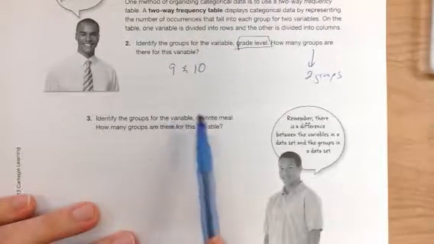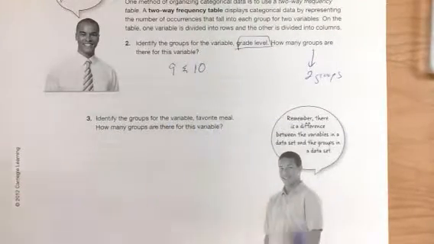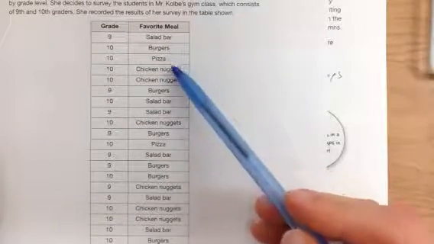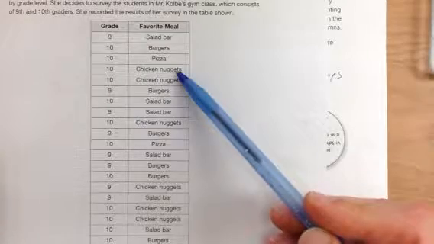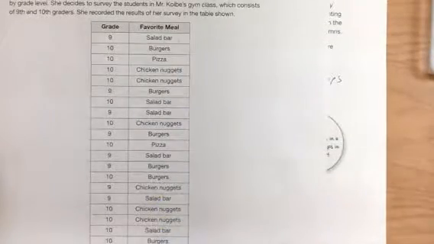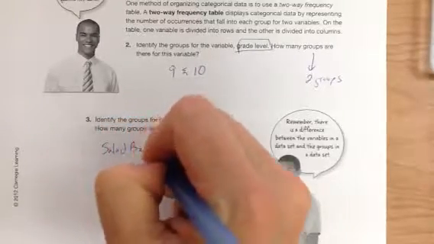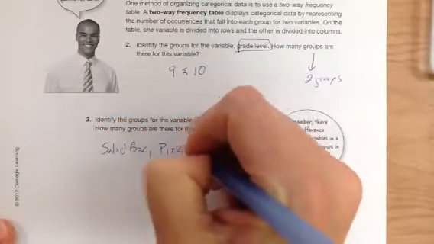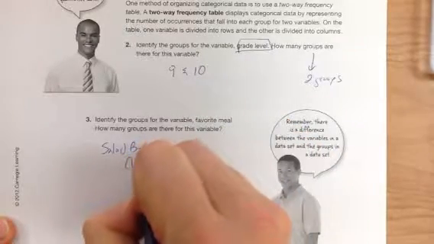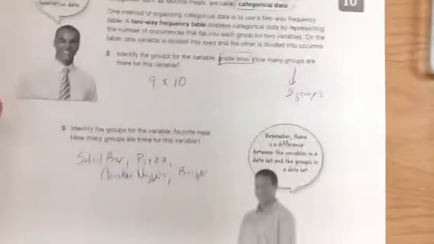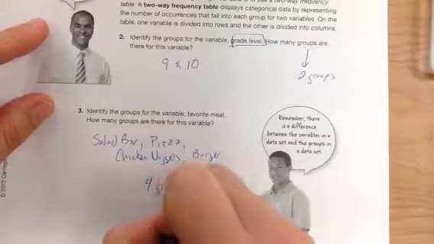Now identify the groups for the variable favorite meal. How many groups are there for that? Well, let's look back. You could have said salad bar, burgers, pizza, chicken nuggets. Is that everything? I'm not missing anything, right? Okay, so salad bar, pizza, chicken nuggets, burger. So how many groups are there? There are 4 groups for that variable.